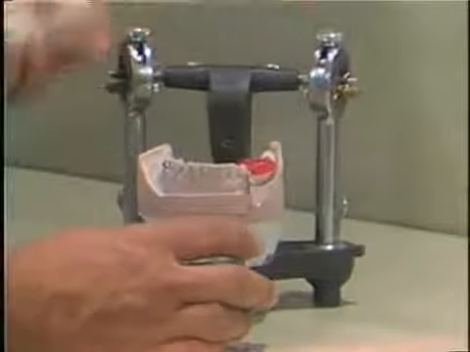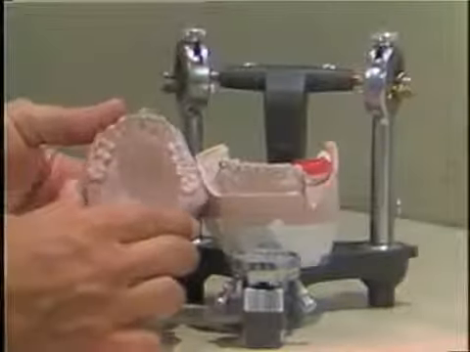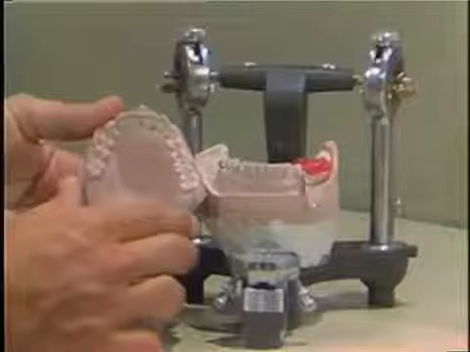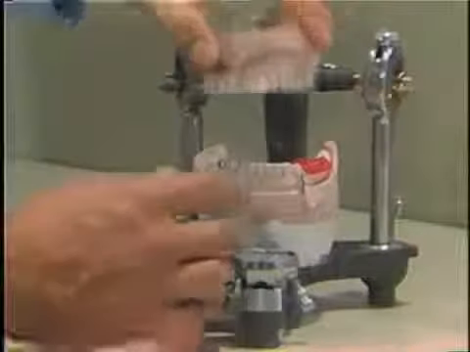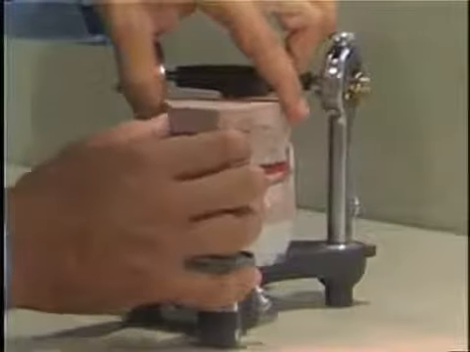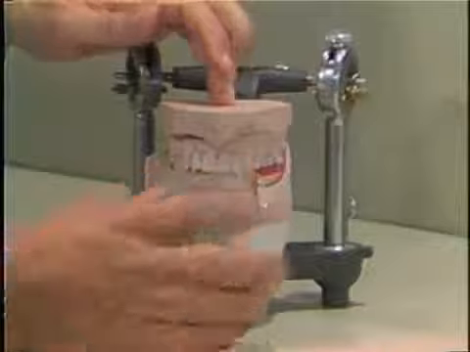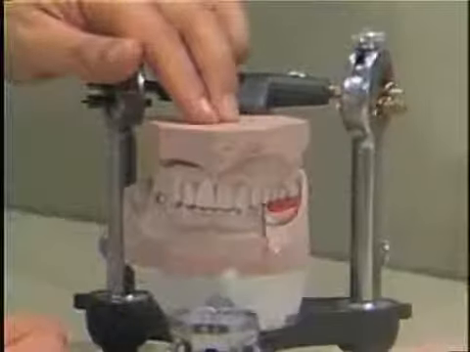We can then take an opposing model, a cast of the opposing dentition, and place it into that centric relation, centric occlusion recording, placing the remaining dentition in the centric occlusion position.